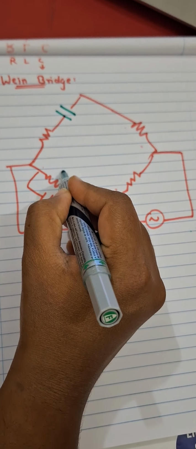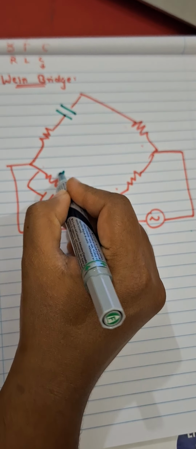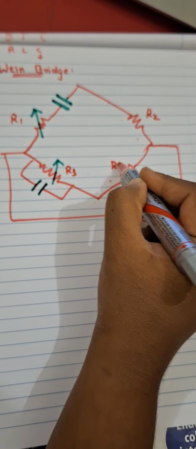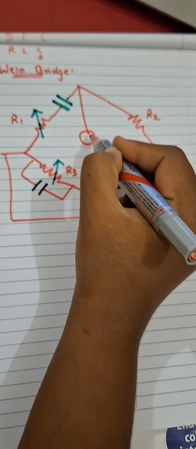So here this is the variable resistance, and these are the two capacitors, one in series, one in parallel. So Wein bridge method means capacitors, the first one in series and the second one in parallel. You should remember this. So same thing, R1, R2, R3, R4, there is no change regarding this, and there will be a detector as well. Simple. Now this is C1 and this is C2.